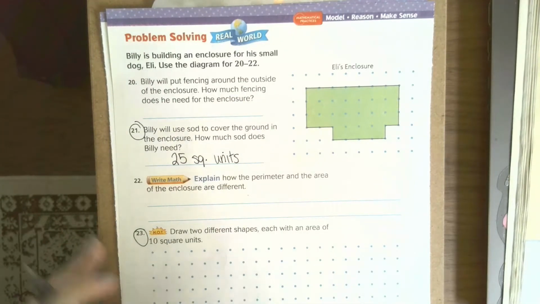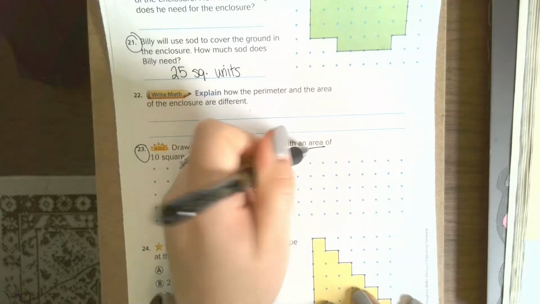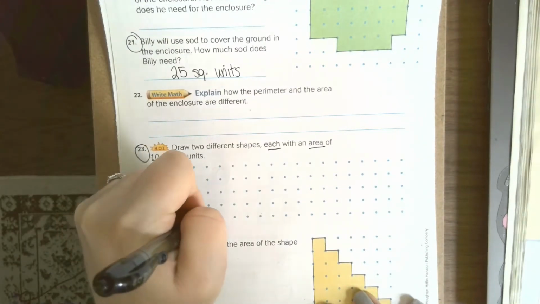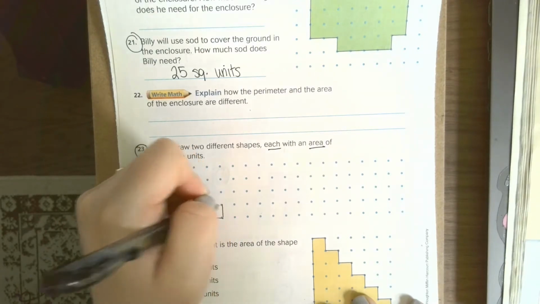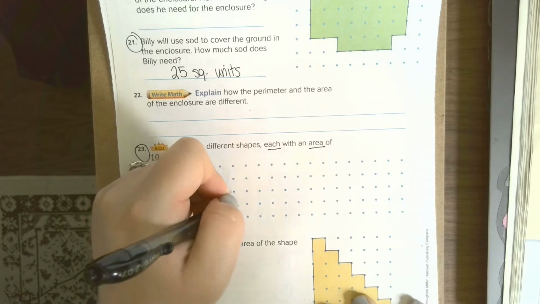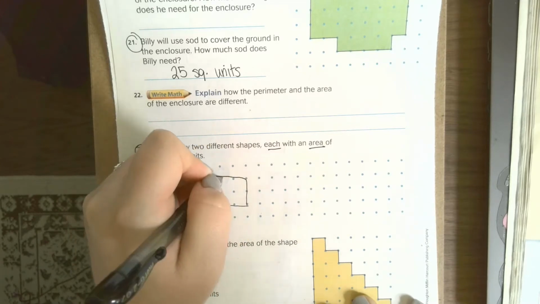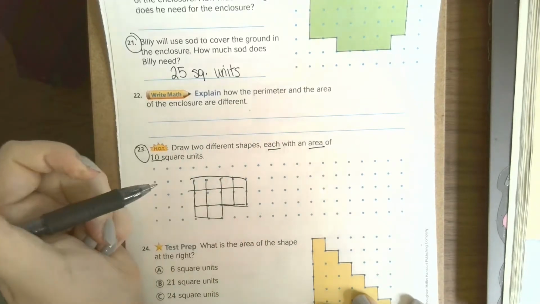Question 23, it says draw 2 different shapes, each with an area of 10 square units. So you could do something like this, because if you were to divide it up into 1-inch squares, you'd have 8.